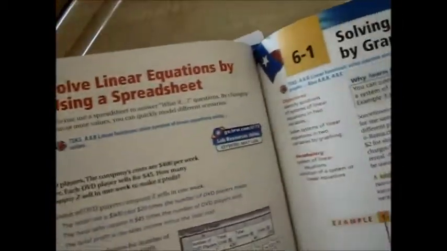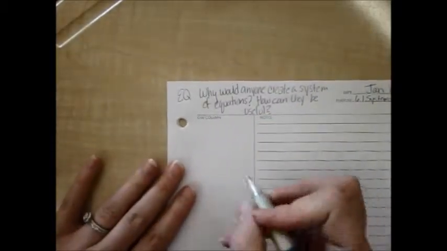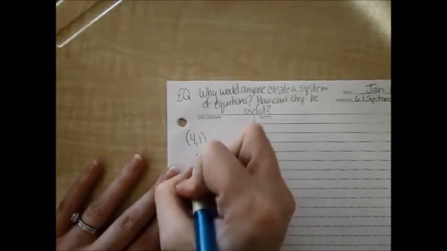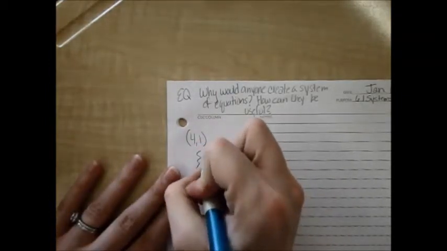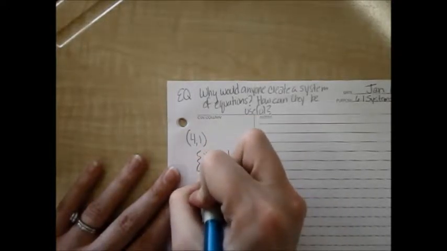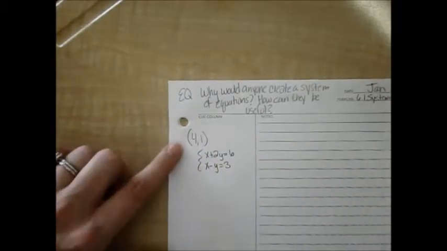So in this case, this would be where you're given (4, 1) maybe as an ordered pair. It could be any ordered pair. And then you're given this system of x plus 2y equals 6 and x minus y equals 3. And you're asked, is this ordered pair a solution to this system of equations?